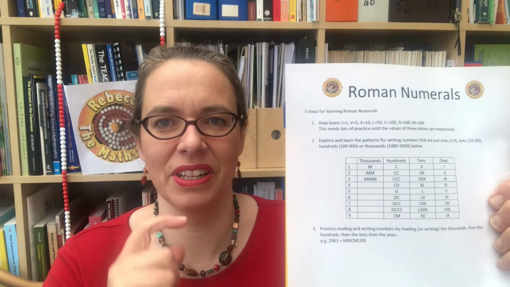3 steps to understanding Roman numerals. Step 1, there are 7 letters for Roman numerals, and children need to rote learn these letters. Lots of practice, lots of flashcards, they need to know them. I is 1, V is 5, X is 10, L is 50, C is 100, D is 500 and M is 1000. These are just facts and they need to be memorised.